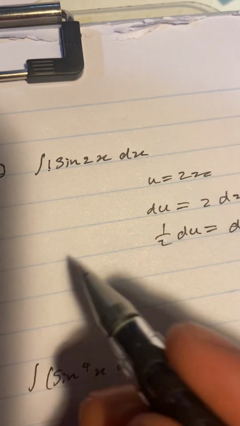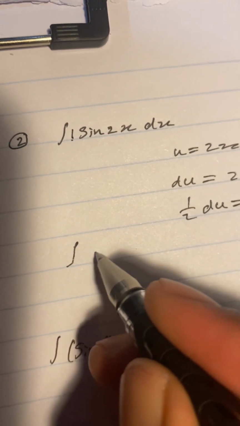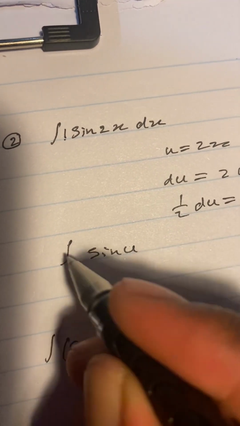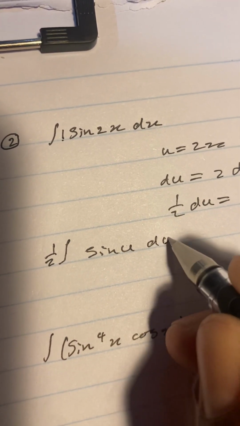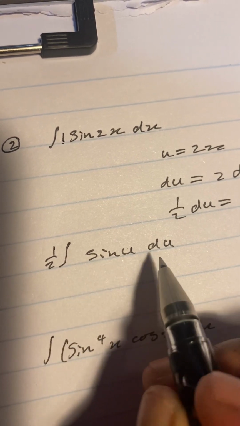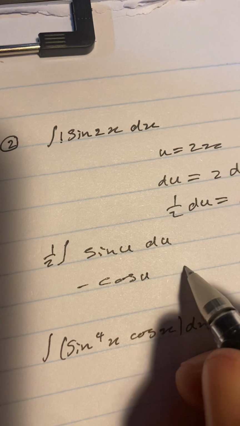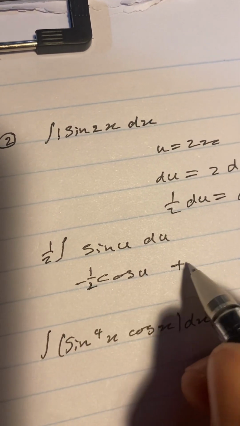So you can simply substitute again. You have sine of u times half of du, where the half goes into the front. Then you know the integral of sine of u is negative cos of u, and you still have a half here, plus c.